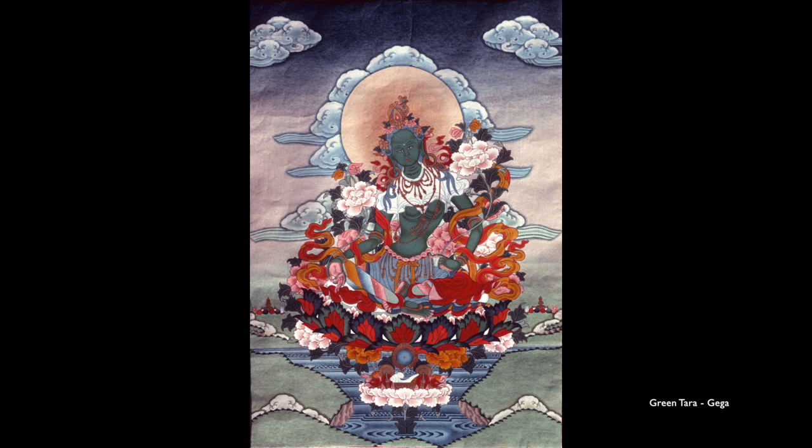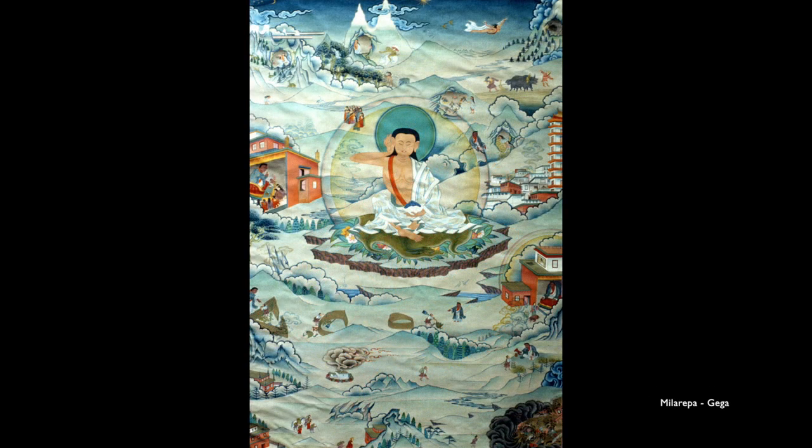And you can see that Gega's painting is very much in the Karma Gadri style. It's very spacious. There's that sense of distance, landscape, clarity. This is Gega's painting of Milarepa. He's got his hand cupped to his ear because he's singing one of his songs and he's listening to the sound of his voice in the echo like a singer would.